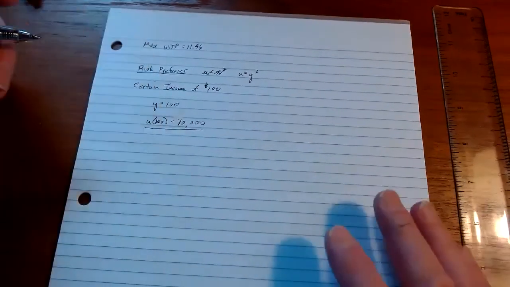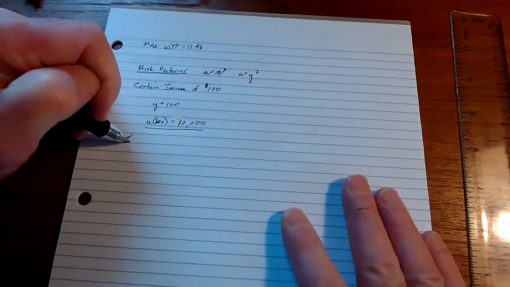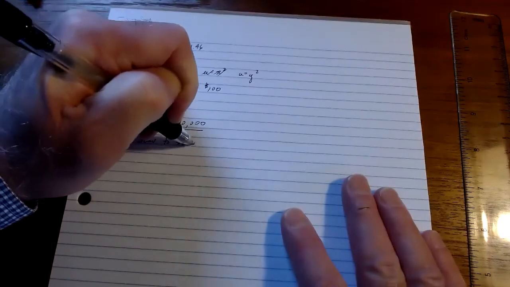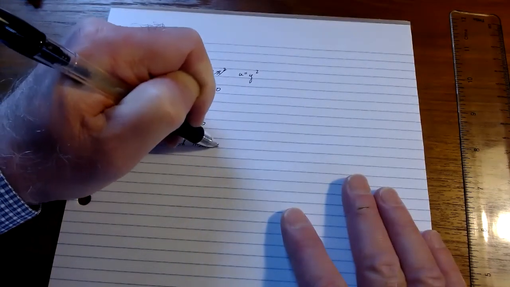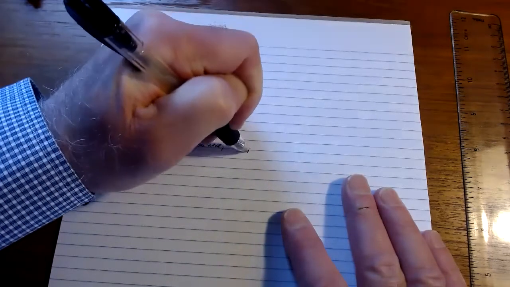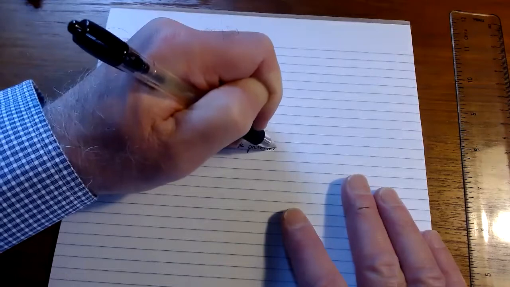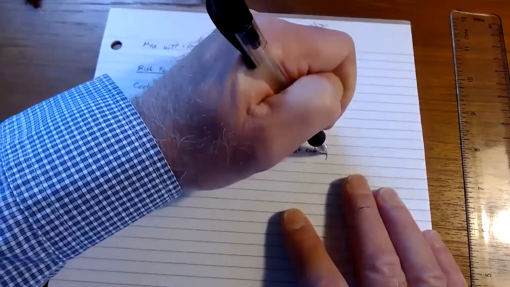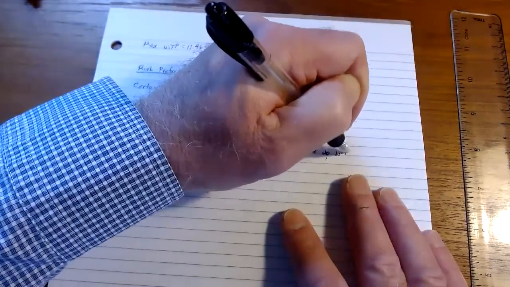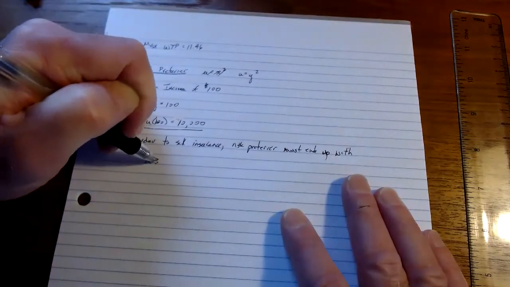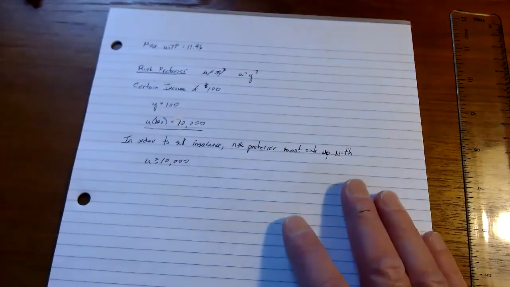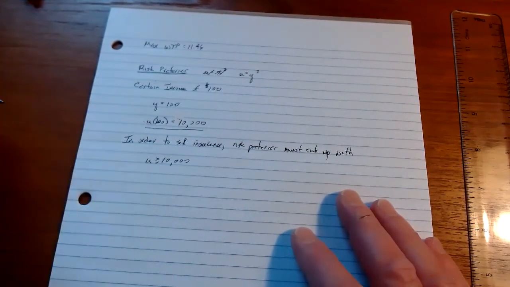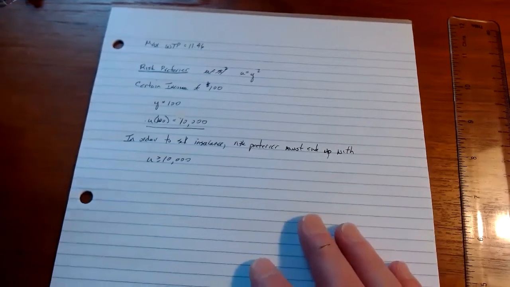So in order to sell insurance, the risk preferrer must end up with utility greater than or equal to 10,000, right? Because they get utility of 10,000 if they do nothing. They must be better off selling insurance than not.